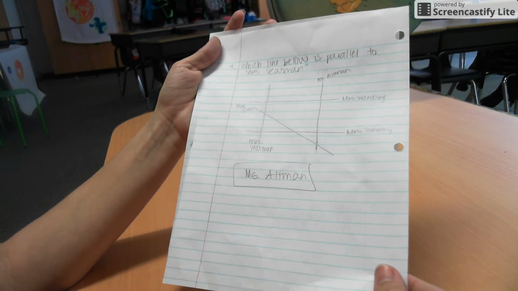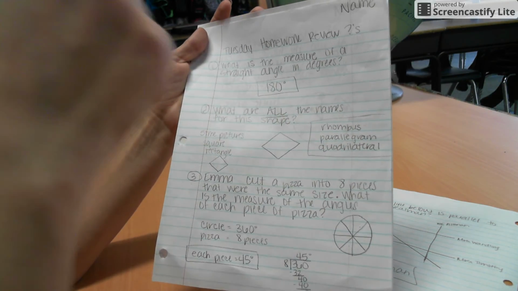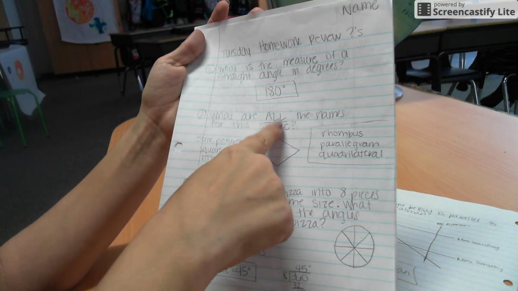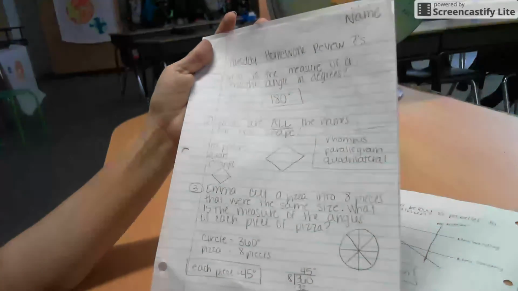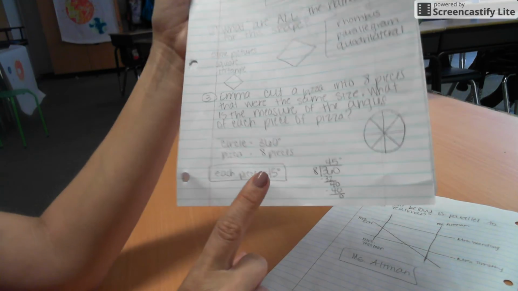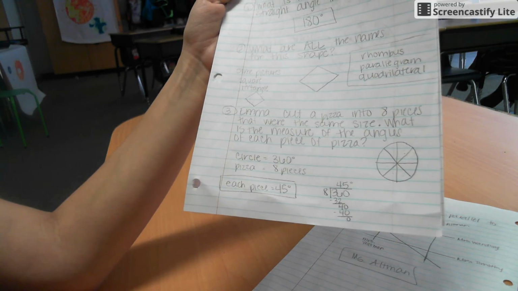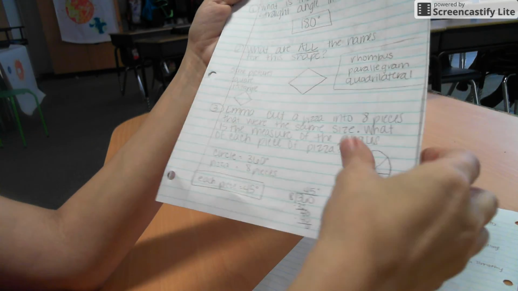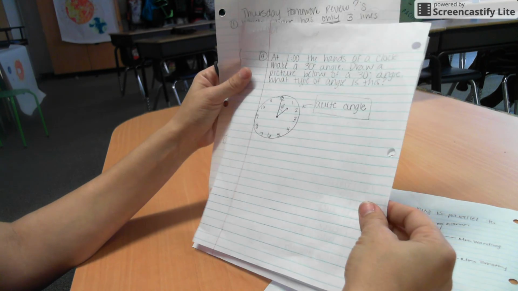Make intersecting. For Tuesday's, make sure you're reviewing the quadrilateral tree for all the names of the shapes. You knew straight angle. Go back and practice your circle ones. Go back and look at those review questions from the workbook pages. Y'all did good with that one.